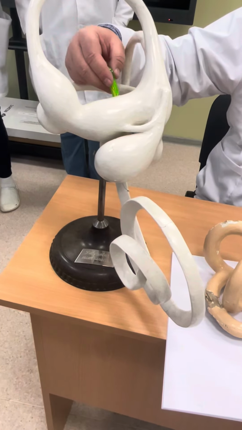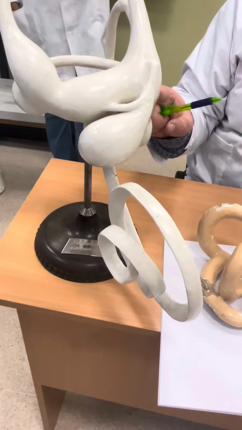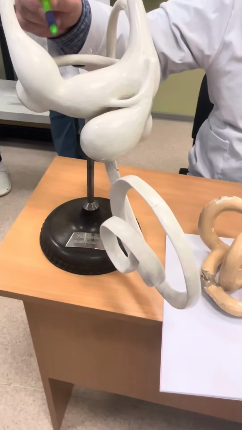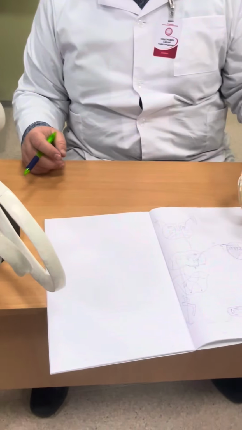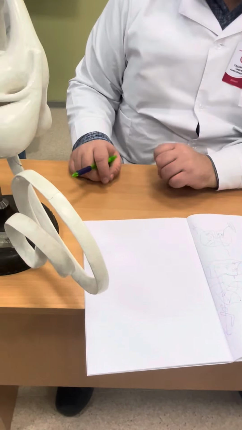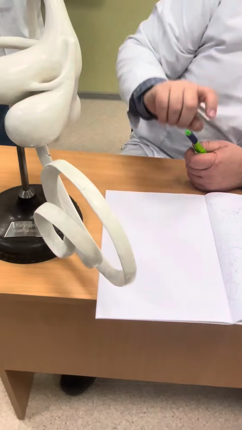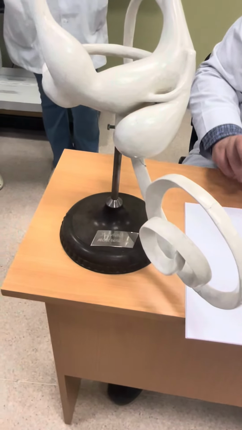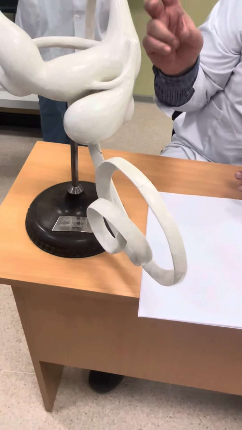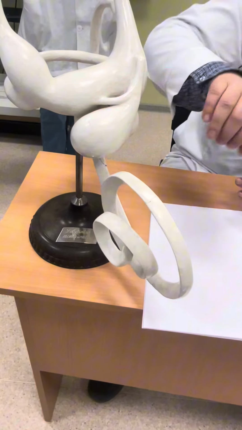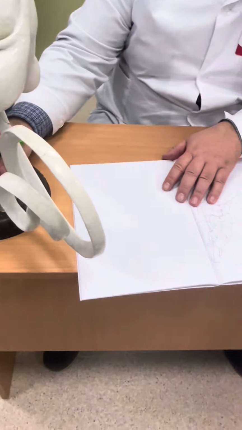And each of these ampullar crura has inside it a crest, crista ampullaris, here, here, and here. Crista ampullaris is the place where we have receptors of the vestibular analyzer. And the same receptors are present in utriculus and in sacculus. We have macula of utriculus and macula of sacculus. These two maculae, in utriculus and in sacculus, and crista ampullaris are receptors of the statokinetic analyzer.